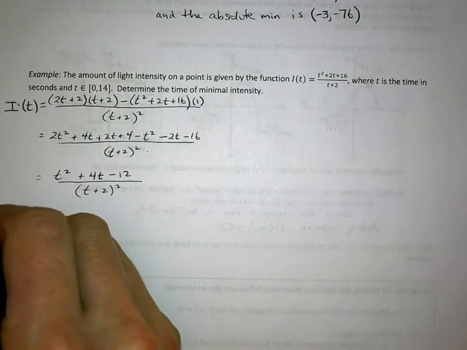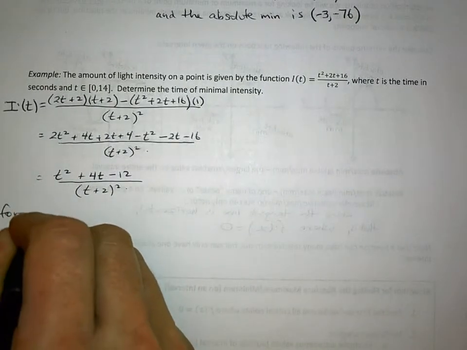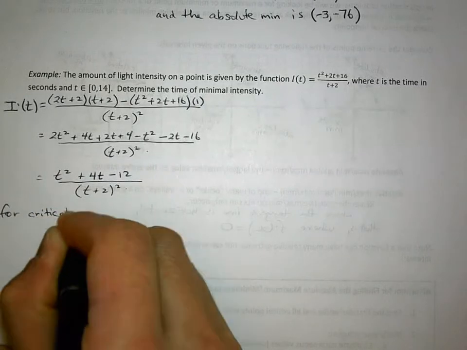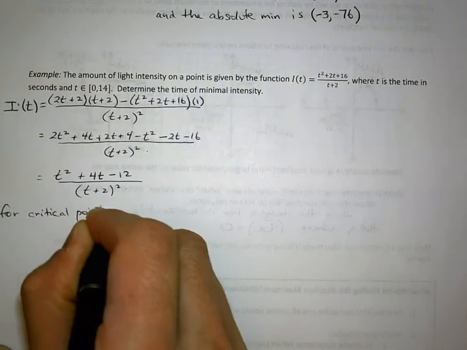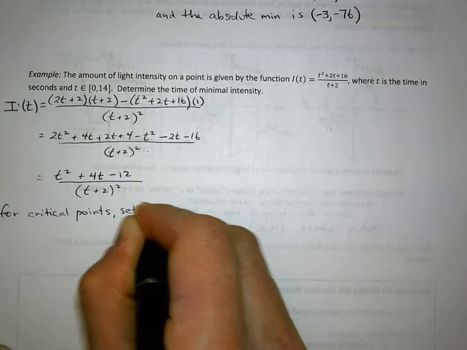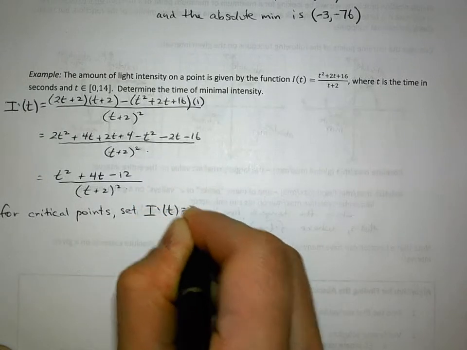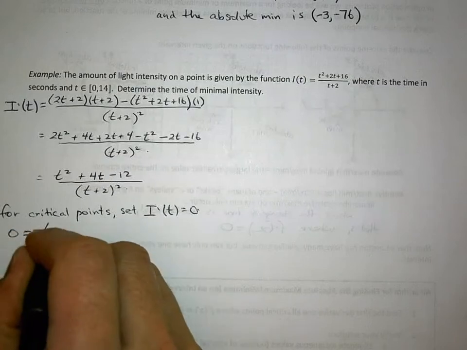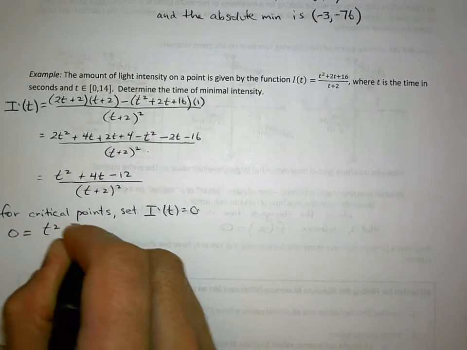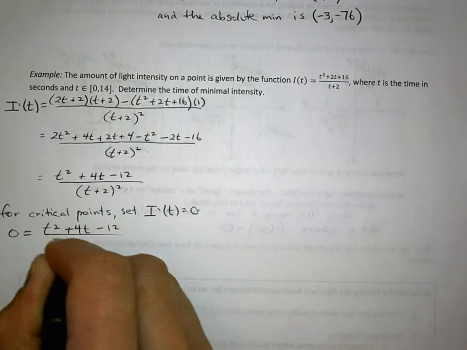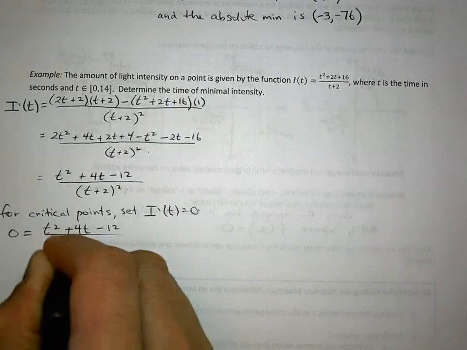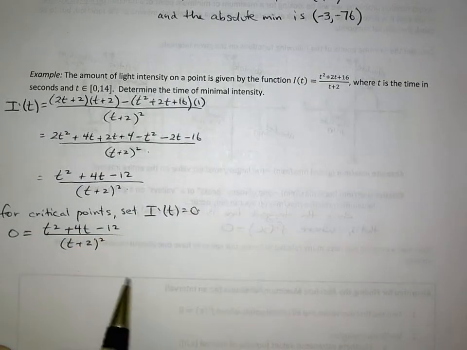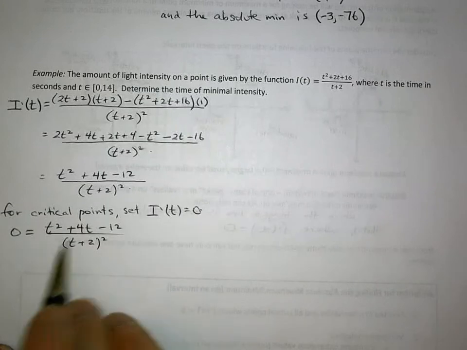So for the critical points, we set the derivative equal to 0. Now I need to solve for this function equal to 0.